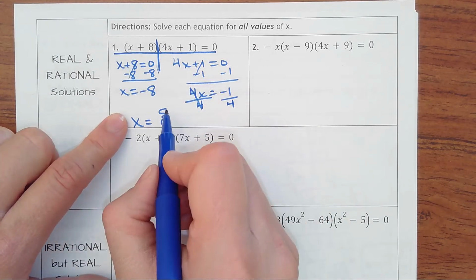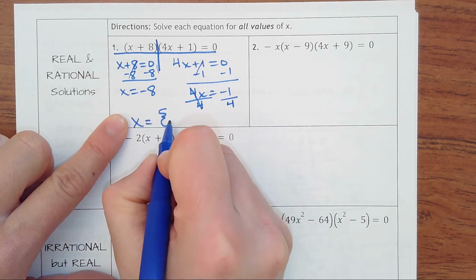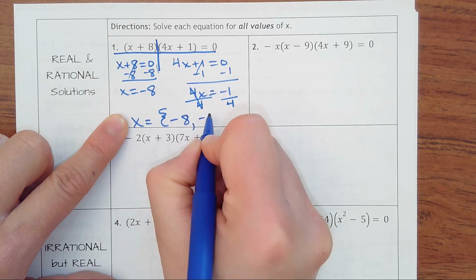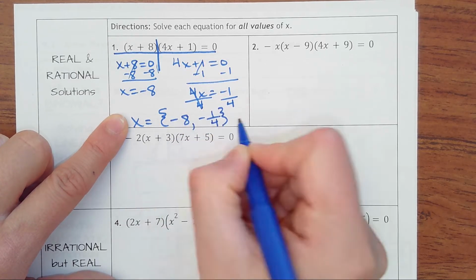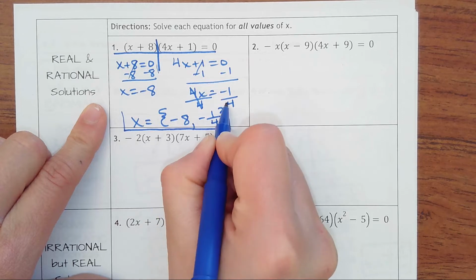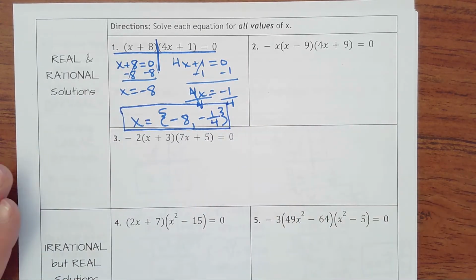So let's put x equals, and we'll make a solution set. It doesn't really matter which way you write it. Most of the time I try to go smallest answer to biggest, but Delta Math will take it either way. So negative 8 and negative 1/4 are our solutions.